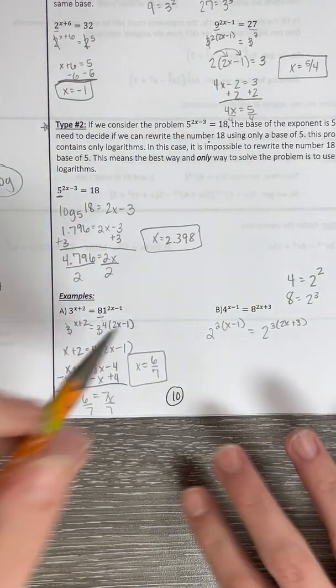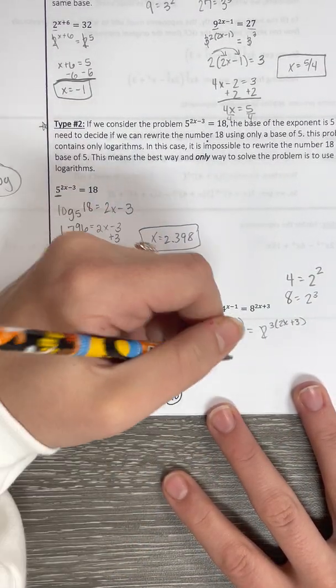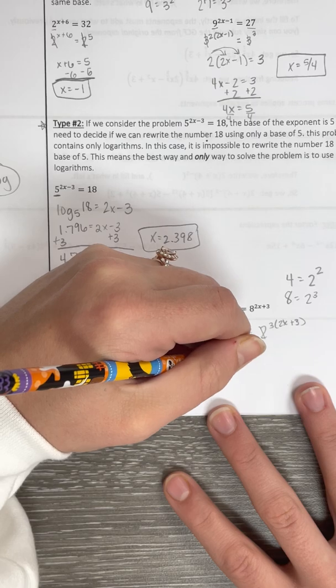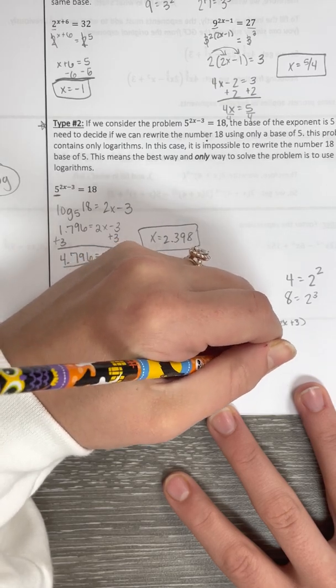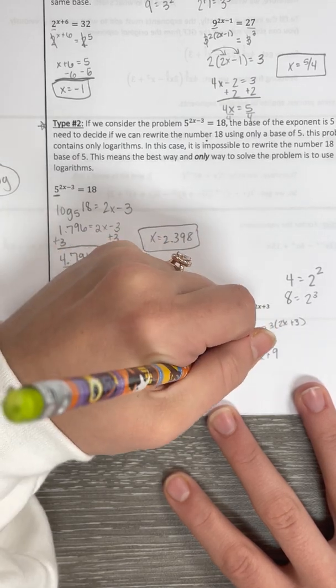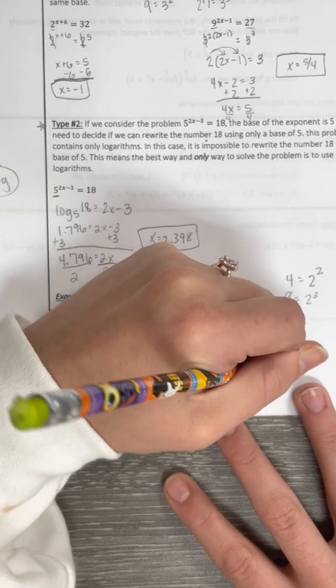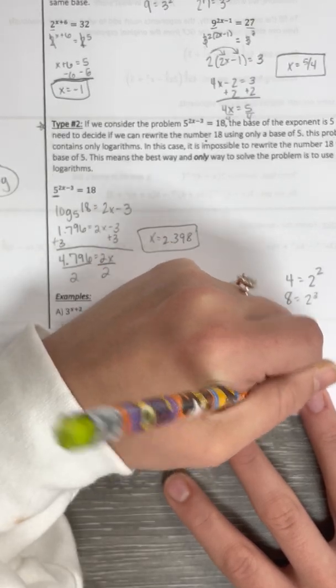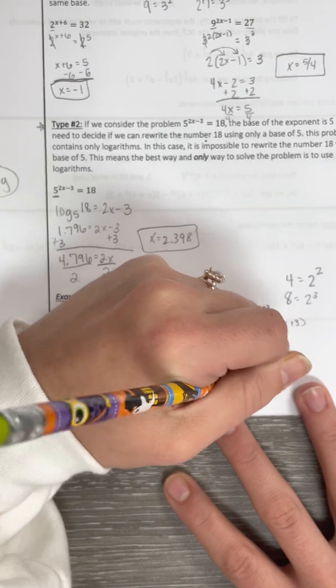Now that the bases are the same, we can cancel them out, and we are left with 2x minus 2 is equal to 6x plus 9. We subtract the 2x, we are left with 4x. We subtract the 9.